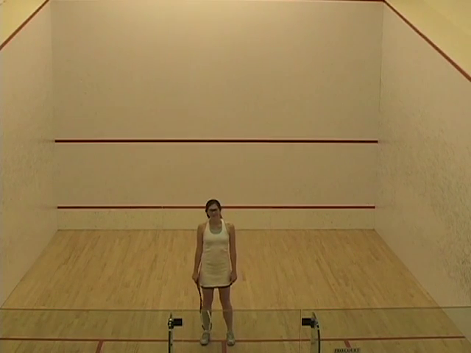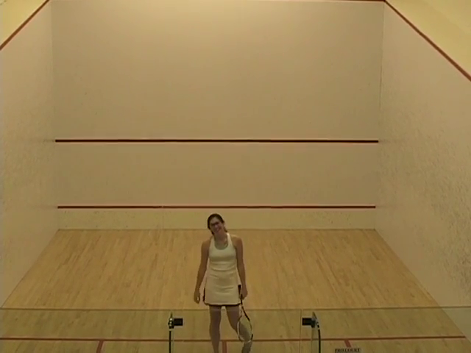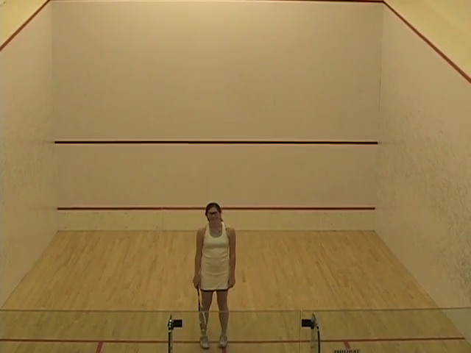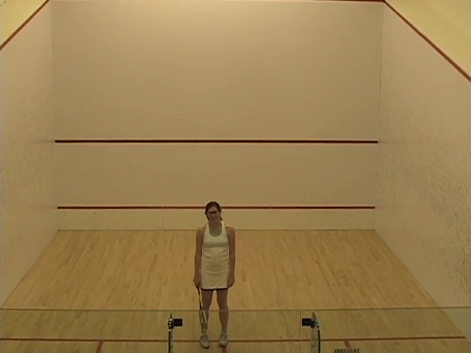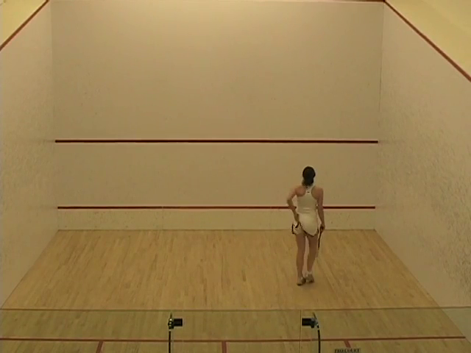Another boundary line is the front line. Another boundary line is the bottom line on the front wall. If you hit below this line, the point is called no good.